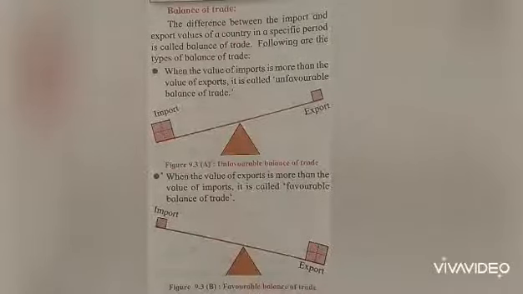When we import, we have to spend money. When we sell goods and services to other countries, it is export. When we export something, we earn money. So, if we want our country to develop, we have to make sure that there is a balance between the export and import. So, in today's lecture, we'll see what is balance of trade. So, let's continue, students.